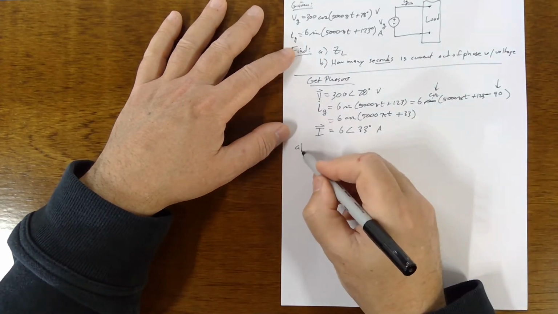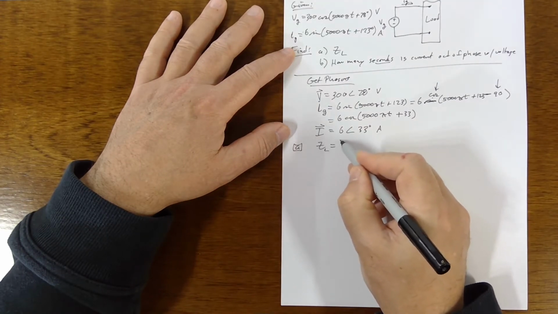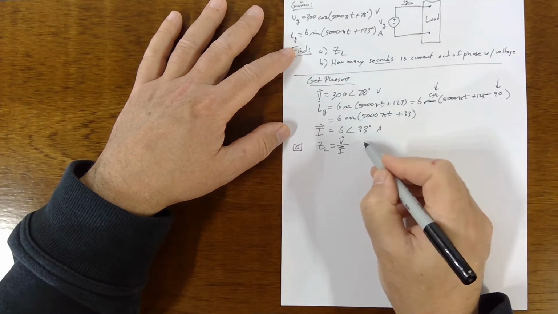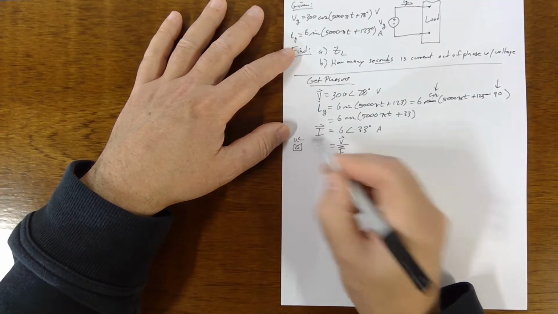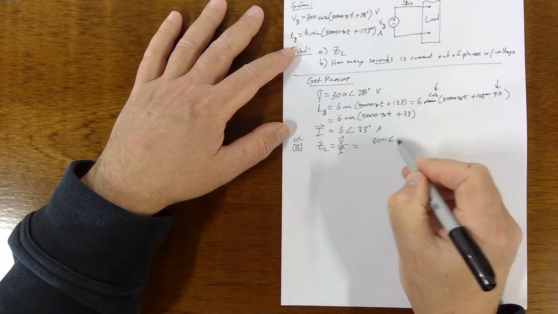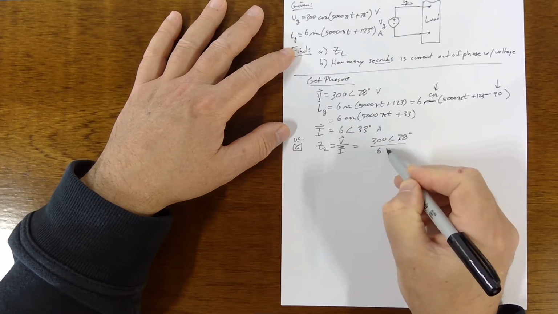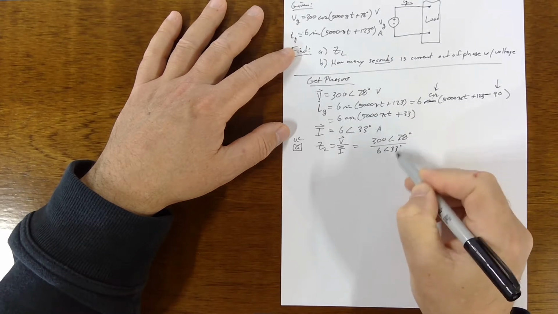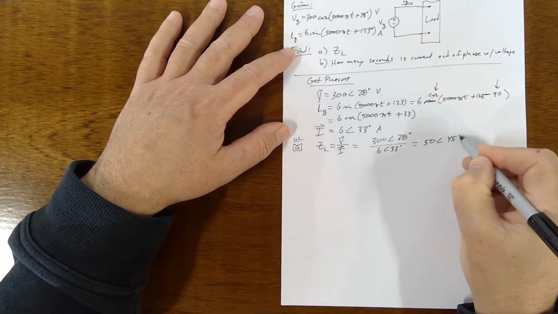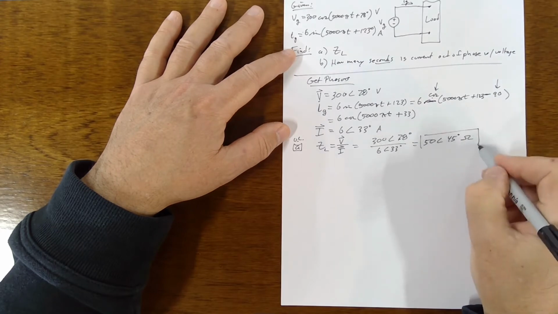So now we can do part A. Ohm's law, Z is V over I, just Ohm's law in the phasor domain. So this is 300 angle 78 degrees divided by 6 angle 33 degrees. And the calculator is just going to tell you this is 50 angle 45 degrees ohms. So that's our answer. That's the impedance.